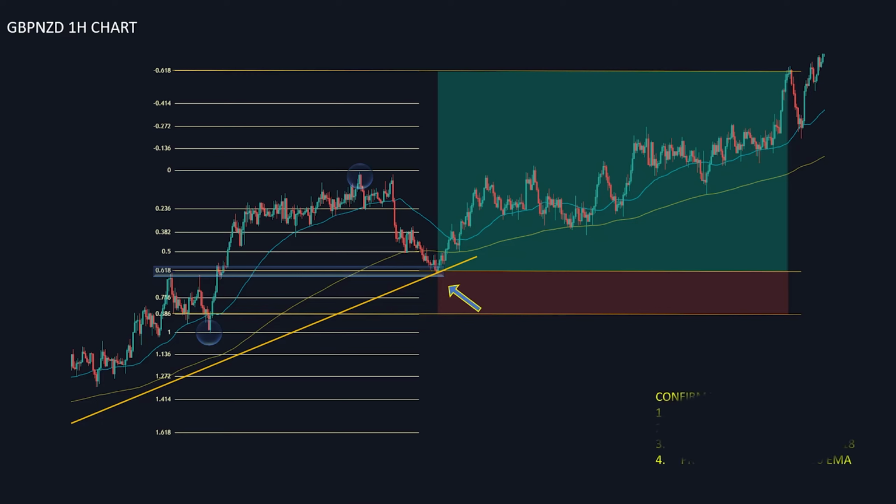The first confirmation is support and resistance. The second confirmation is the trend line. The third confirmation is Fibonacci retracement 0.618. And the fourth confirmation is the price stand around 200 EMA.